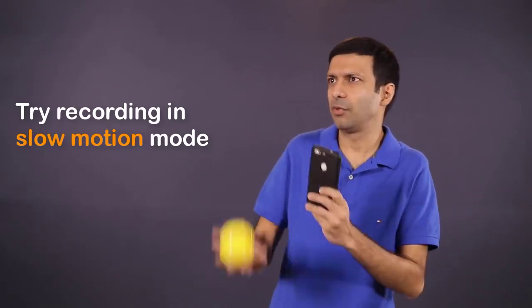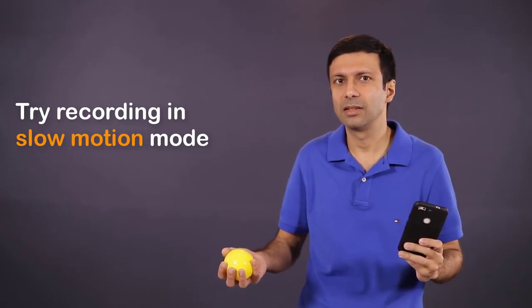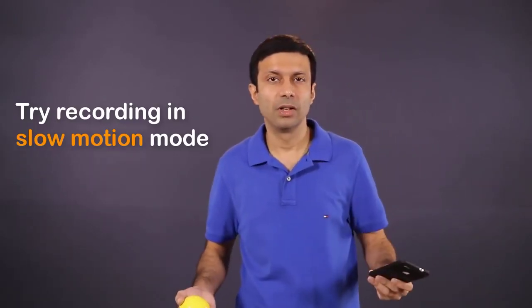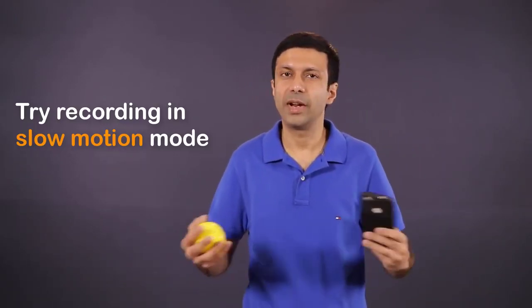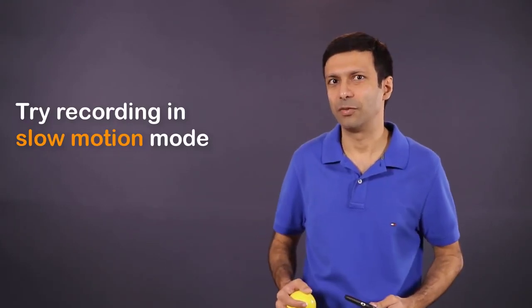Now it becomes a bit difficult to handle both of these. So you can give the phone to your parents or your friends and ask them to record it for you. I'm going to give it to my friend here and he's going to help me record it in slow motion.